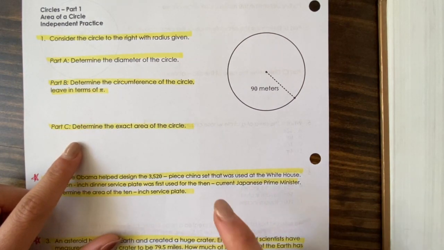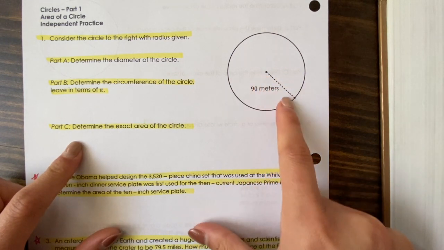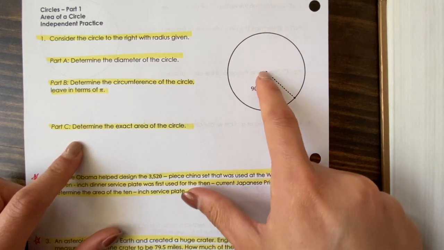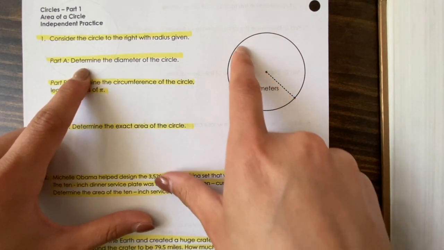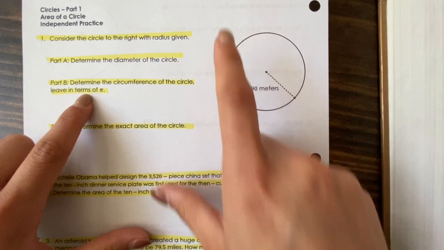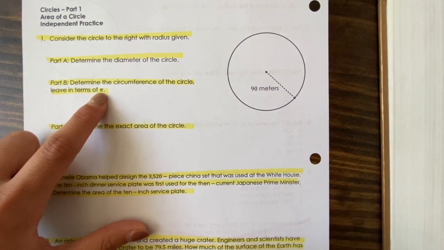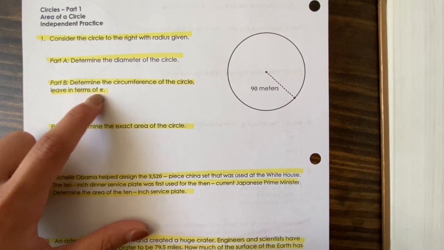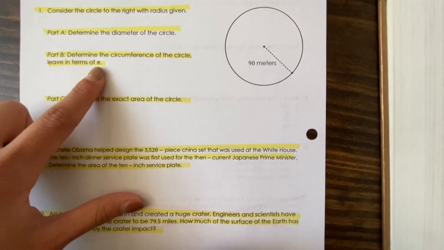All right, so this first one, we're just going to go over some things to make sure that you understand what the question's asking. So we have this circle right here, 90 meters is your radius because it goes from the center to the outside. Determine the diameter, so you want it going all the way across. That should be easy. Part B says you want the circumference and leave in terms of pi. That means your answer needs to have the pi in there. You don't want to multiply by 3.14. There's plenty of examples on that from your notes.